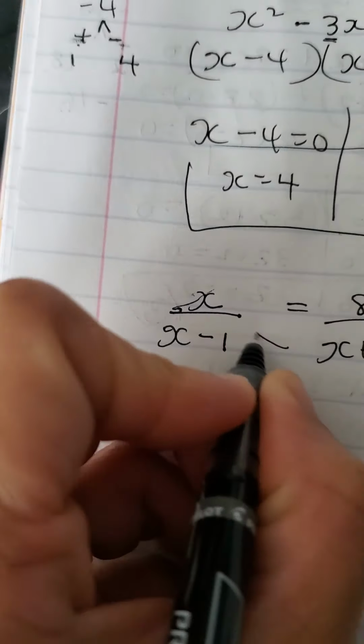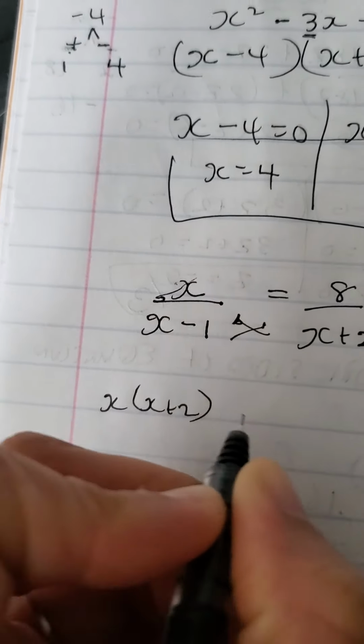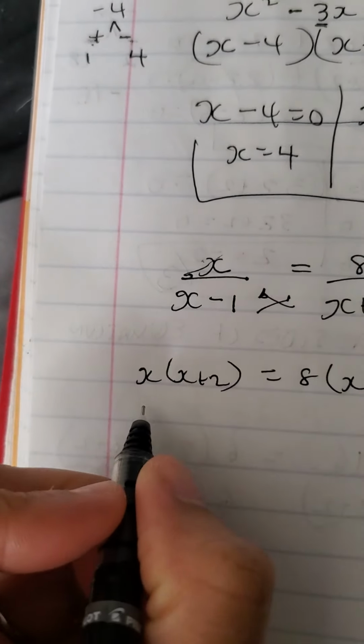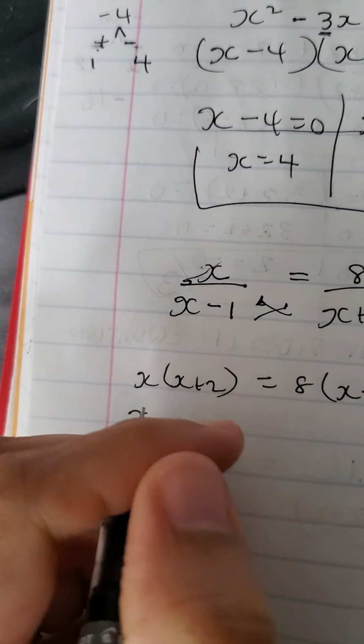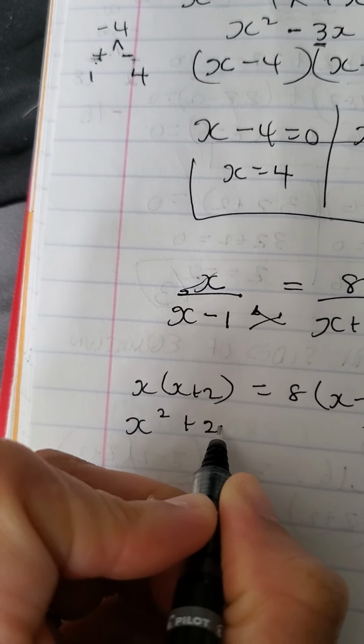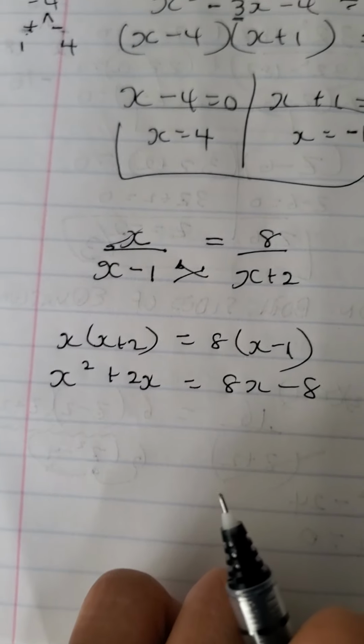So I'll be like x times x plus 2 is equal to 8 times x minus 1. I love these types of fractional equations. So I distribute, and now I see it's a quadratic equation.